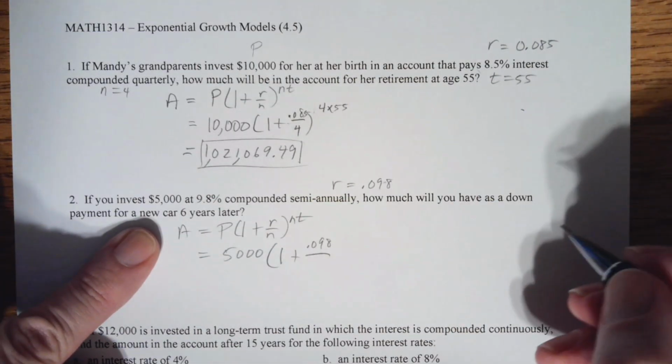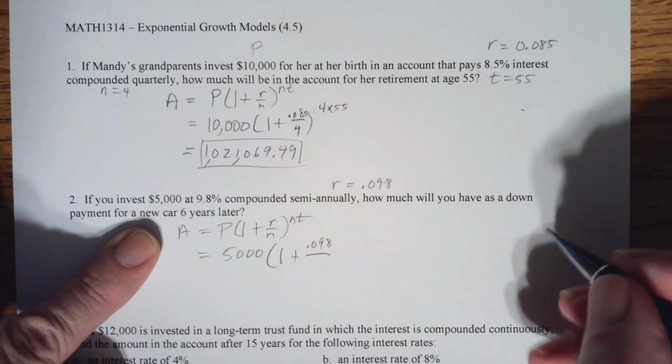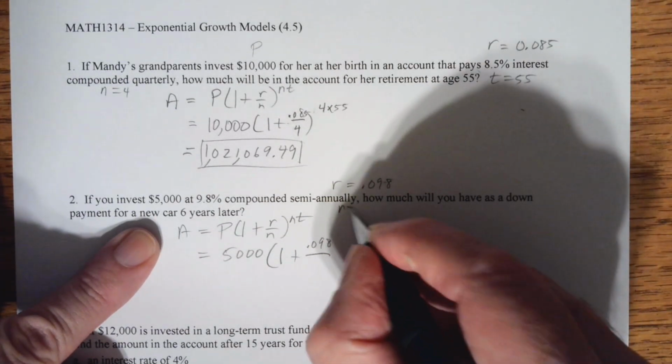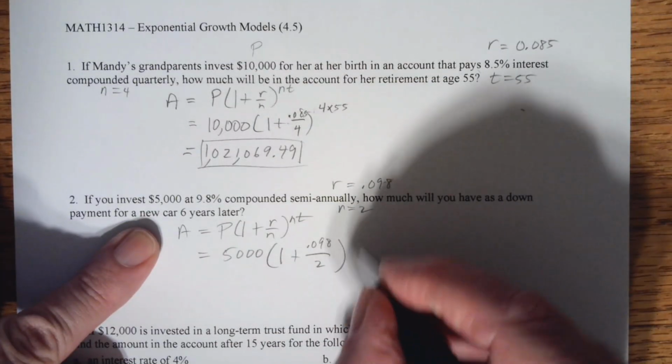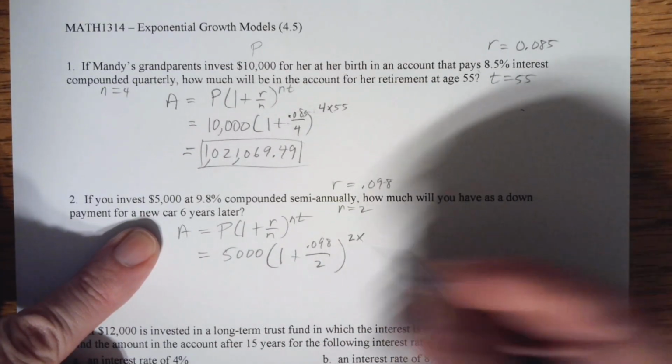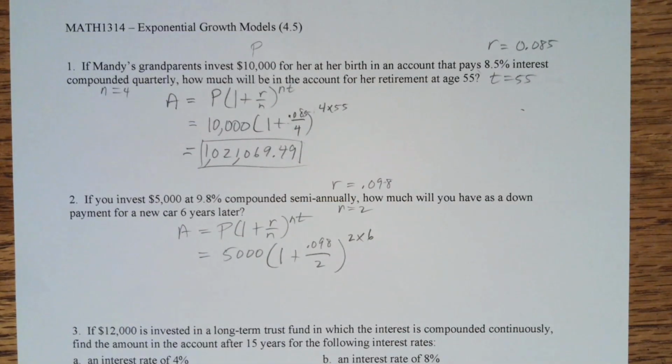Now this is compounded semi-annually. That means twice a year, every 6 months. So N is 2. So this will be a 2 here. And then it's going to be 2 times, in this case, it's 6 years. You're saving for a car here.